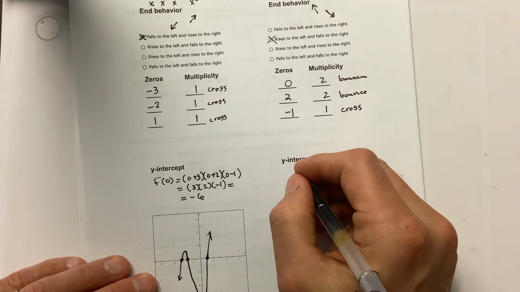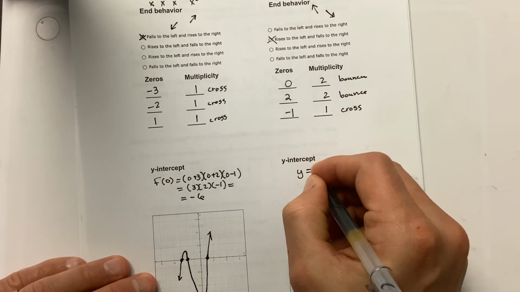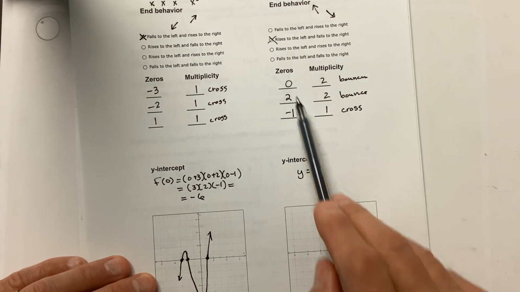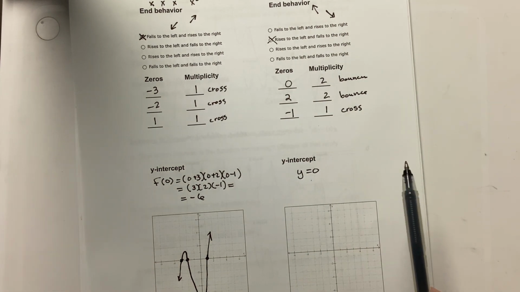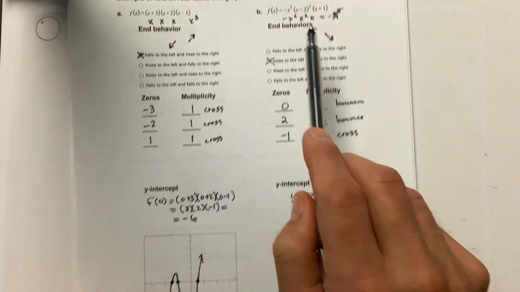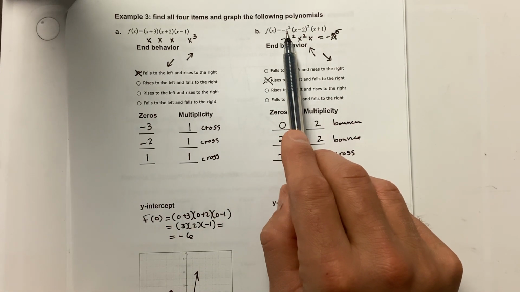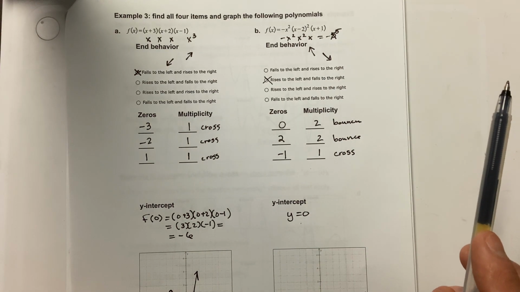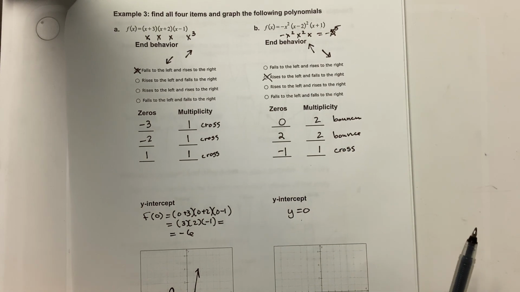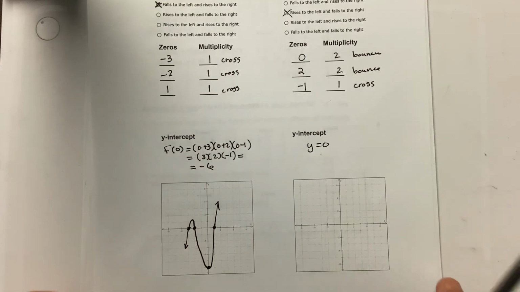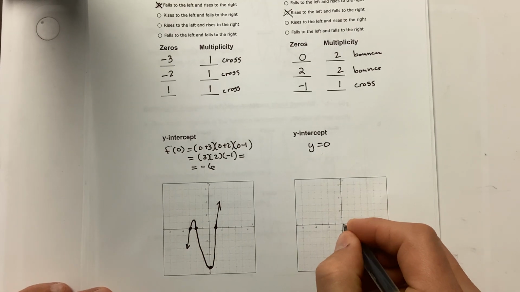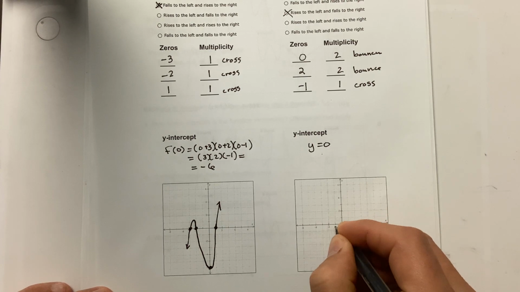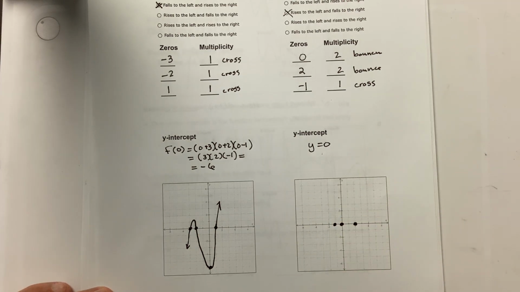The y-intercept is going to be 0 because if one of the zeros is 0, the y-intercept also has to be 0. And that makes sense because this first term is going to be a 0, which means it doesn't matter what these other ones are going to be. It's going to be a 0. Zero, 2, and -1.